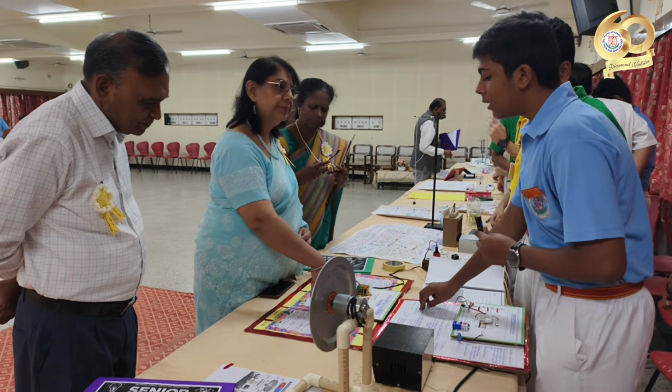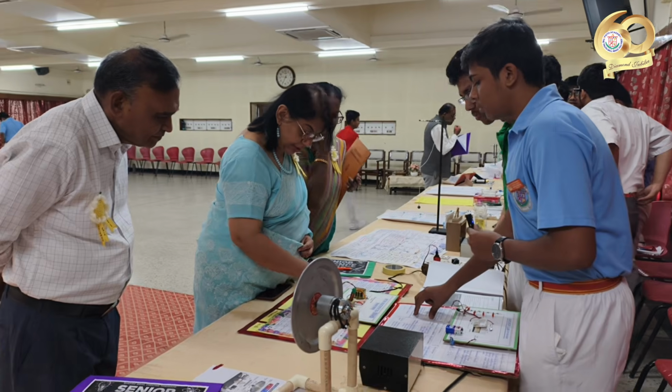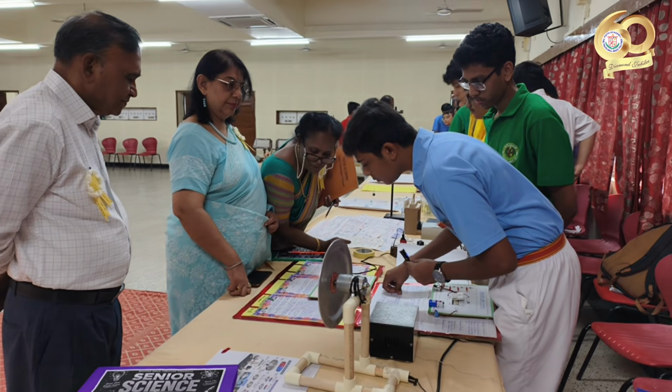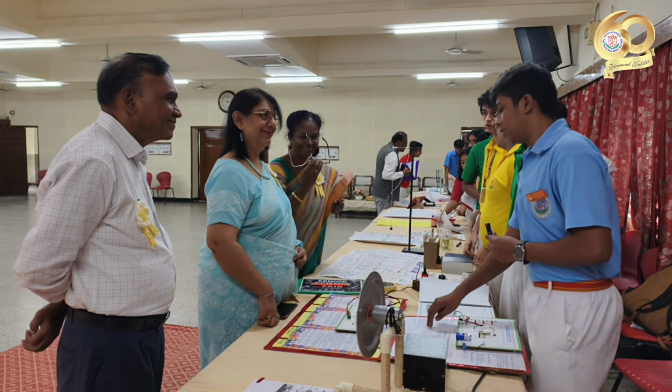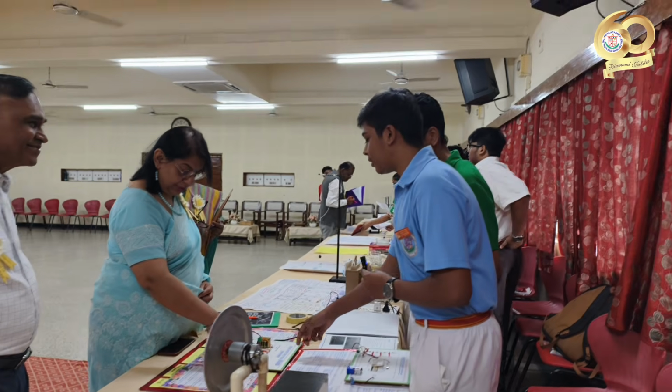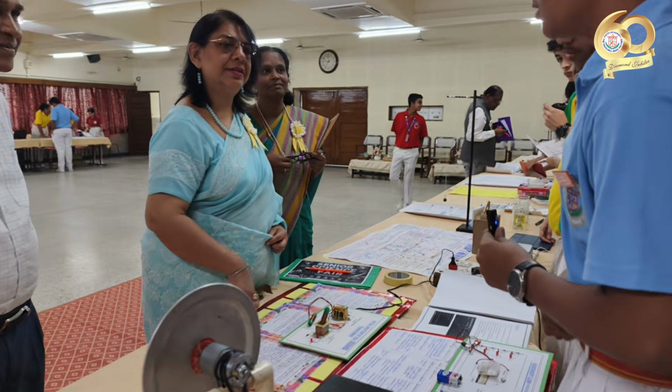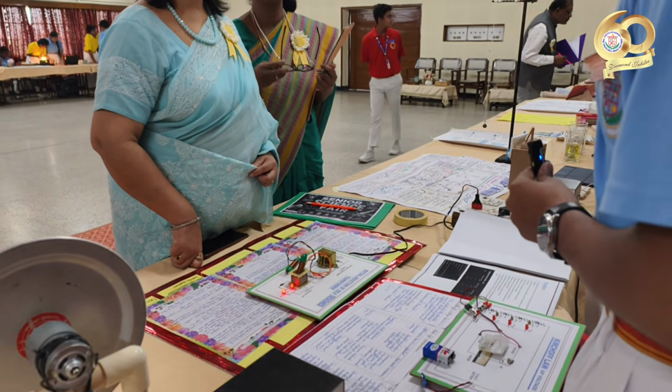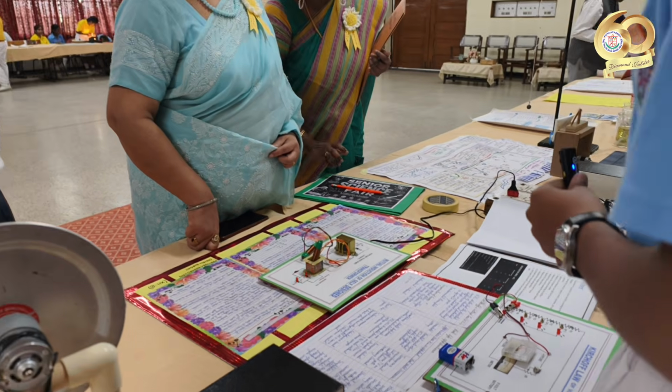What is this? Here's the resistor. No, it's not a resistor. It's a diode. Oh, sorry, it's a diode, yeah? How do you know it is not a resistor?